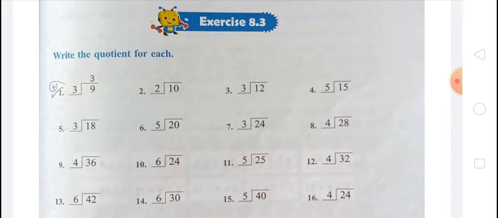Question number 15. 40 divided by 5. 5 1 is 5, 5 2 is 10, 5 3 is 15, 5 4 is 20, 5 5 is 25, 5 6 is 30, 5 7 is 35, 5 8 is 40. So 8 is the quotient and 5 is the divisor and 40 is the dividend. Question number 16. 24 divided by 4. 4 1 is 4, 4 2 is 8, 4 3 is 12, 4 4 is 16, 4 5 is 20, 4 6 is 24. So 6 is the quotient and 4 is the divisor and 24 is the dividend.